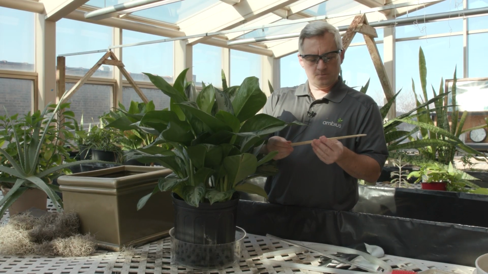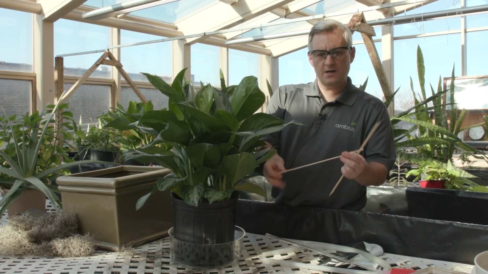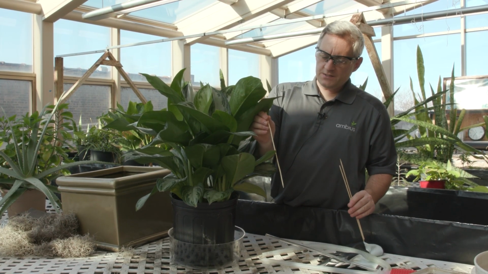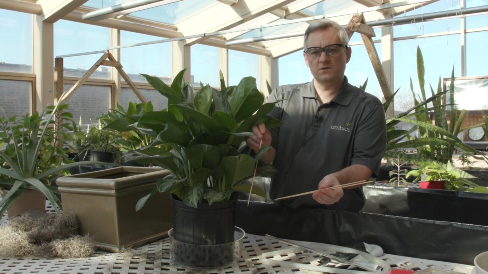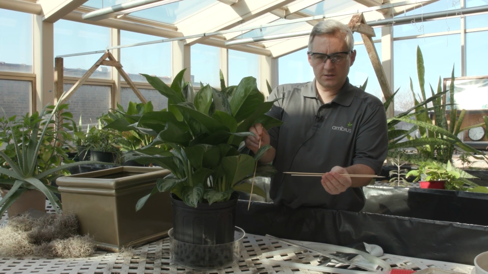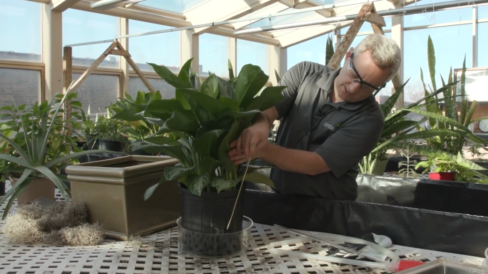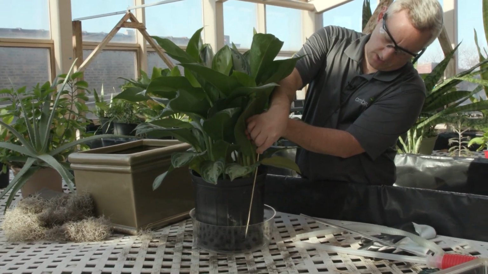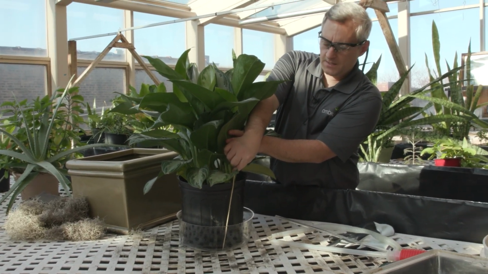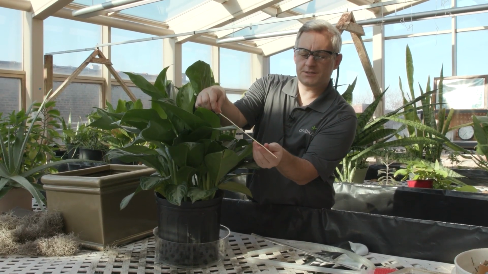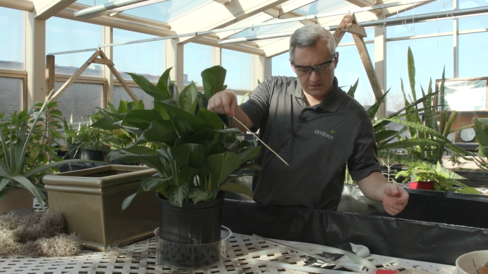What you can do, you can use really cheap things to figure out if there's water down there or not. These are just cheap little wooden dowels. I think I got 100 of these for $1, maybe. Very inexpensive. But what you can do is when the plant is still staged, you can put this down in between the grow pot and the decorative container, down to the bottom, and then you can pull it back out and see if there's a watermark on there or not. There's other ways of doing it as well.